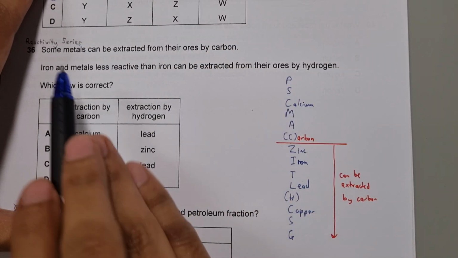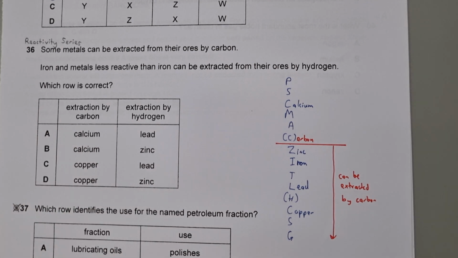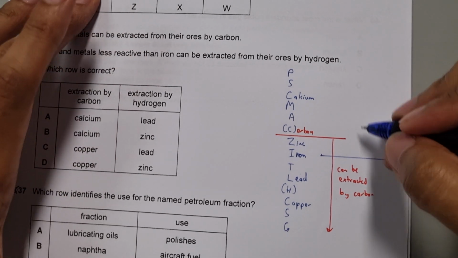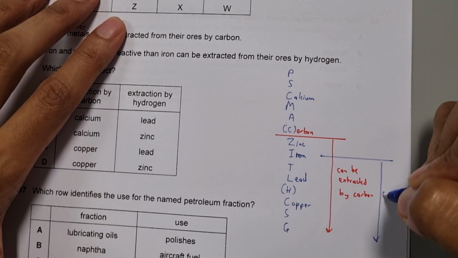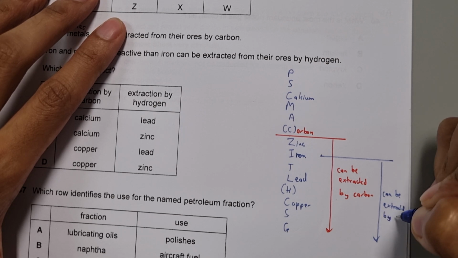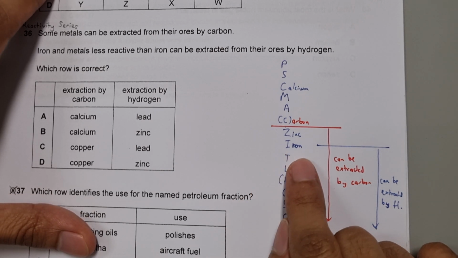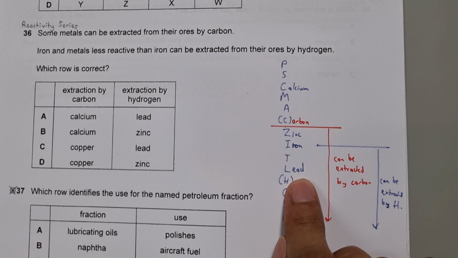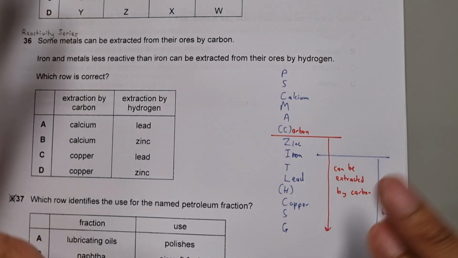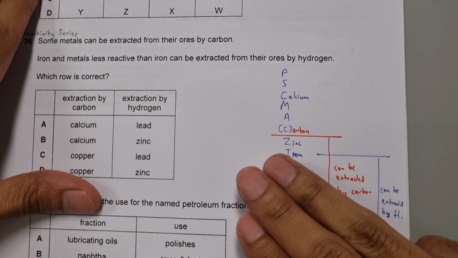But the question has given you more information. So actually iron and below can be extracted by hydrogen. You might be wondering why. How come the metals that are above hydrogen can be extracted with hydrogen? You need to know that the reactivity series is actually done under normal conditions, like room temperature.